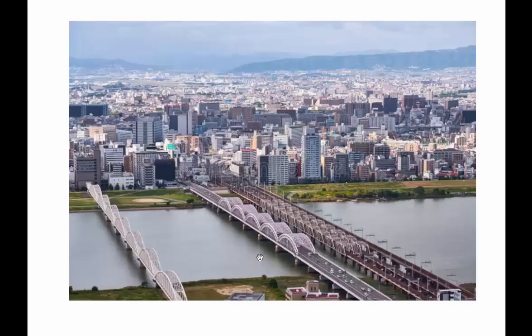If you look at this picture, this is the river Yodo. And this is Osaka in Japan, and this river plays a vital role in supplying water in this city as well as in most of the industries in this area.